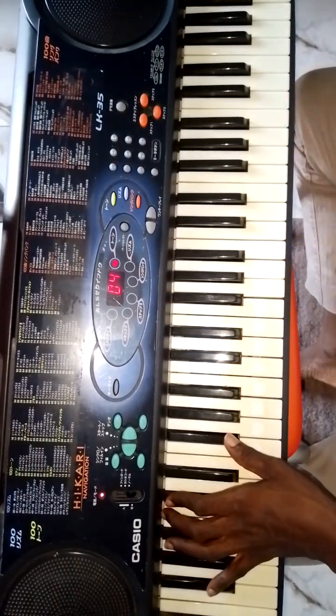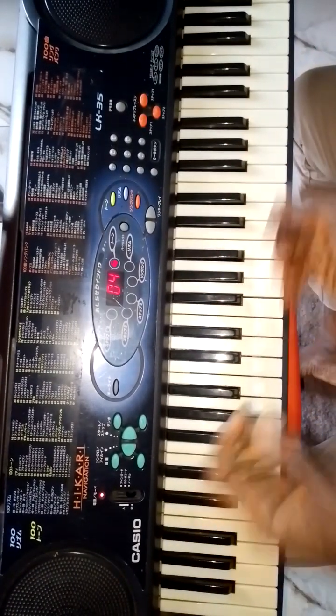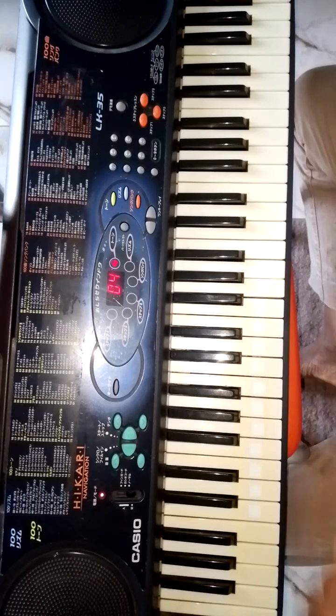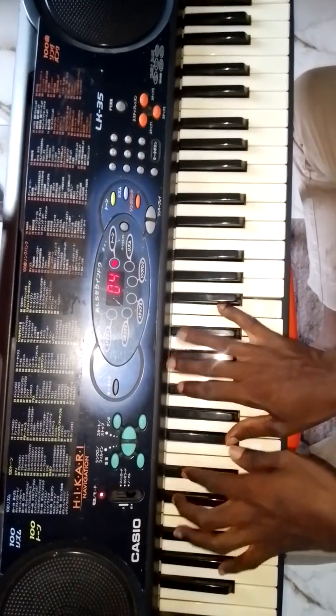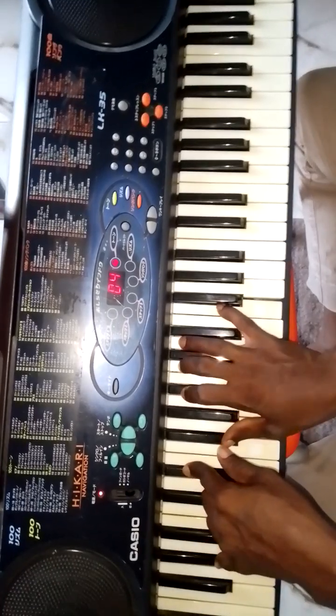Those that are aspiring to become great pianists, great musicians. So the class has been ongoing. So this is lesson 31. We've done lesson 1, lesson 2, lesson 3, lesson 4. And today's lesson is lesson 31. So we've made a lot of progress.